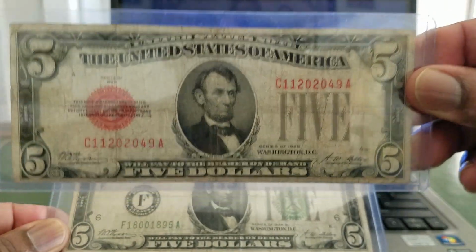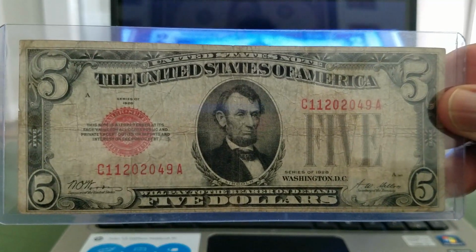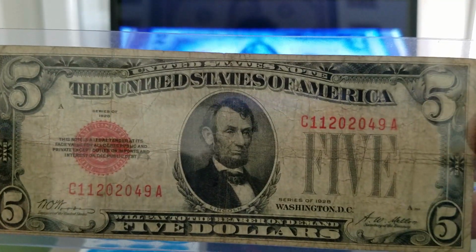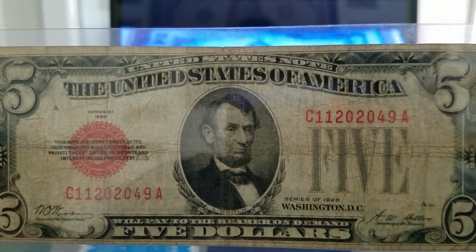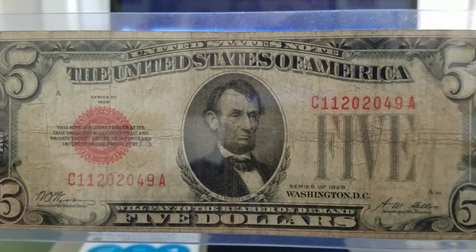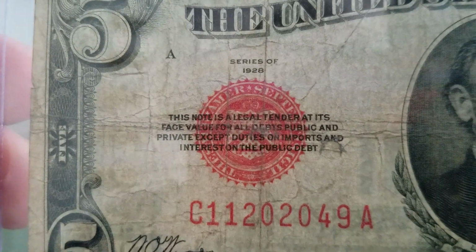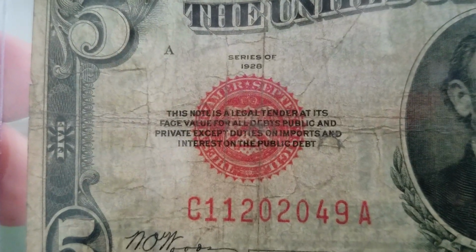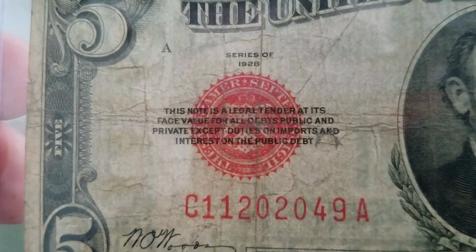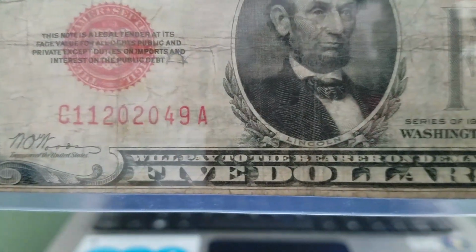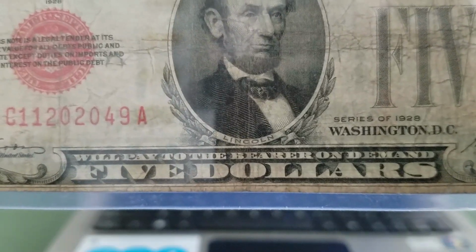On this United States note, that obligation reads different. Again, United States note, United States of America. This note is a legal tender at its face value for all debts, public and private, except duties on imports and interest on the public debt, will pay to the bearer on demand.